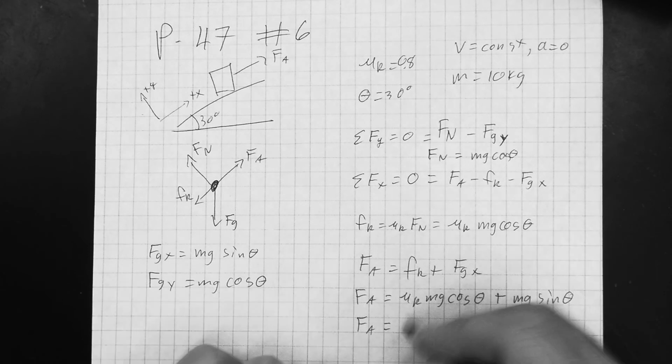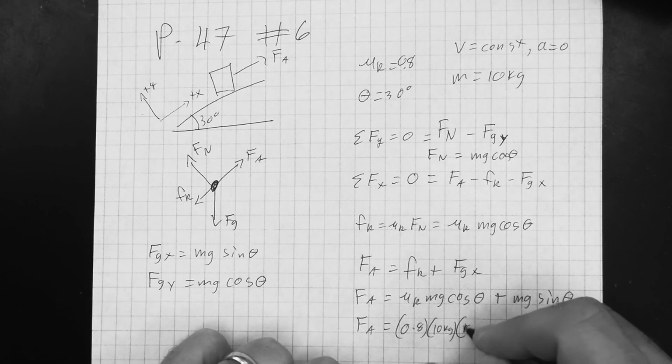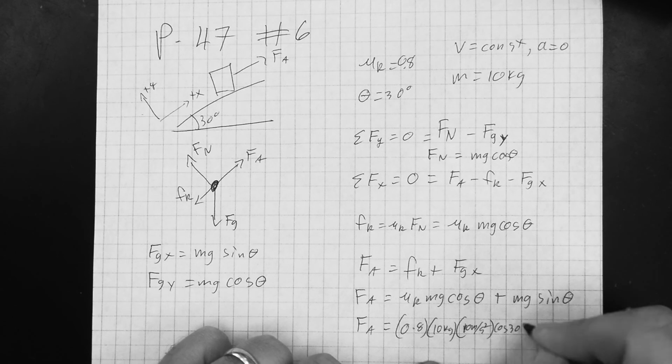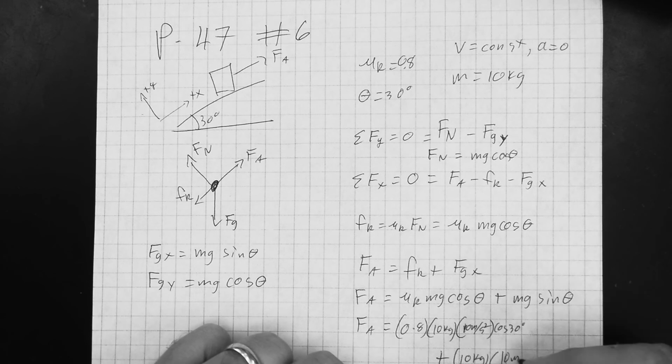So that's going to be 0.8 times 10 kilograms times 10 meters per second squared times the cosine of 30 degrees plus 10 kilograms times 10 meters per second squared times the sine of 30 degrees.